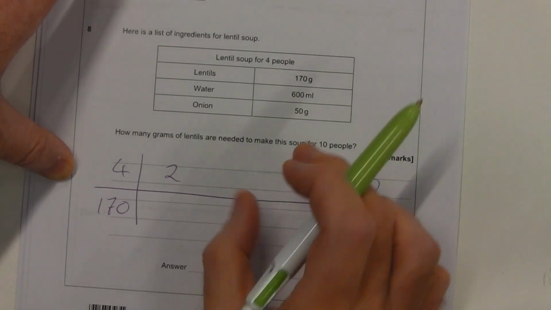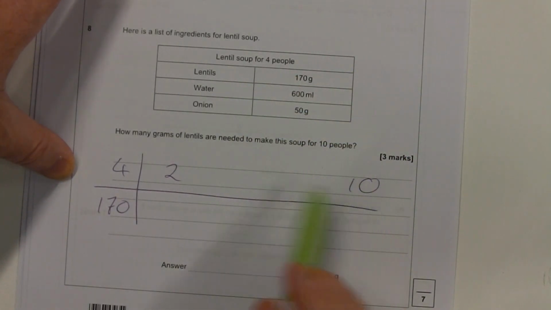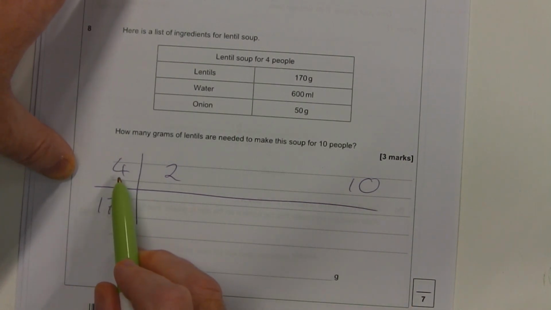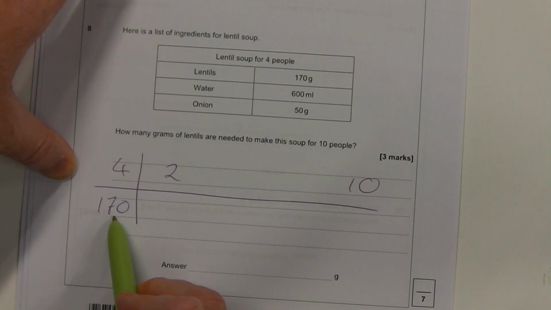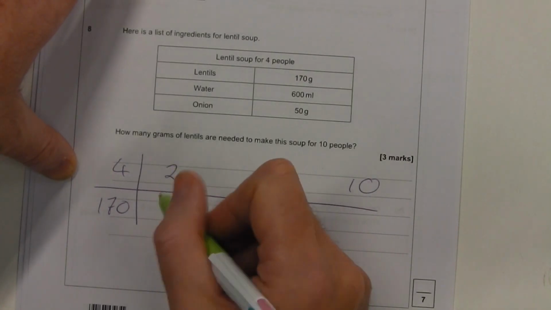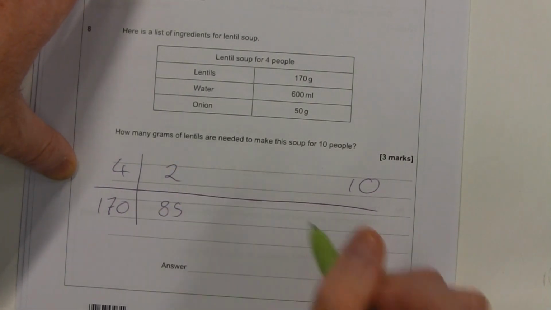We can't multiply 4 up to 10 cleanly, we have to reduce it and then multiply it up. So if we're going to go from 4 to 2 people, we're just going to halve it. What's half of 170? We have got 85 for that one.